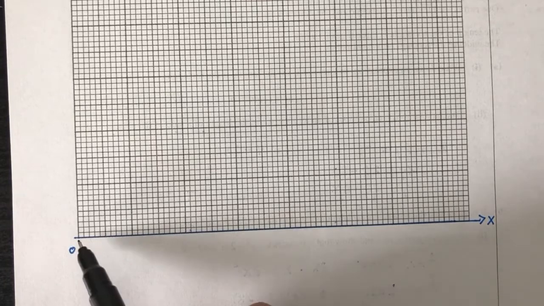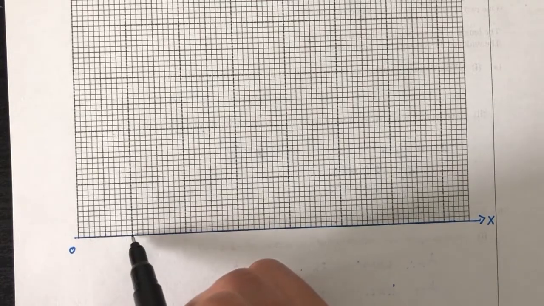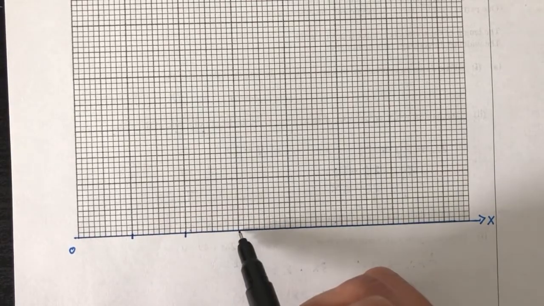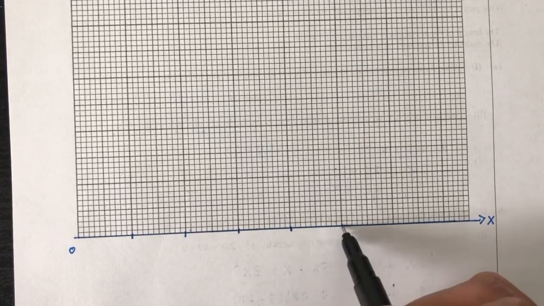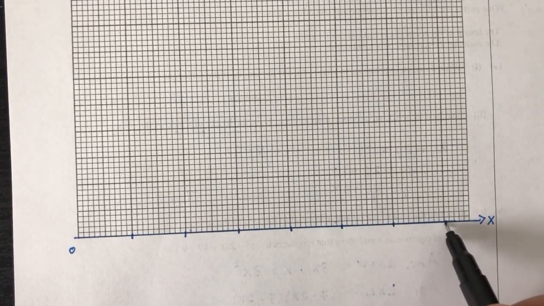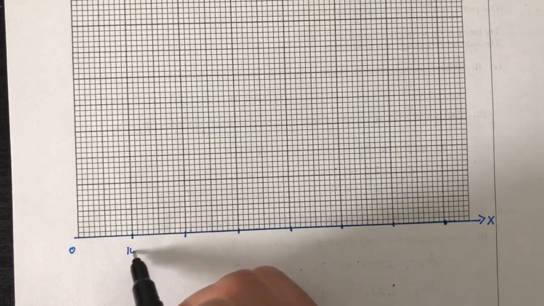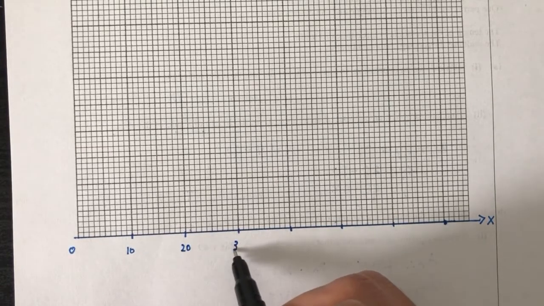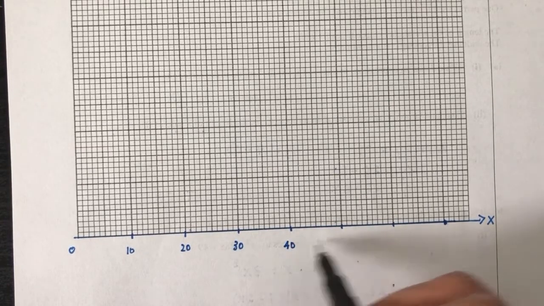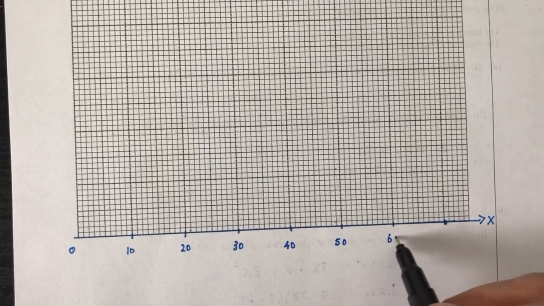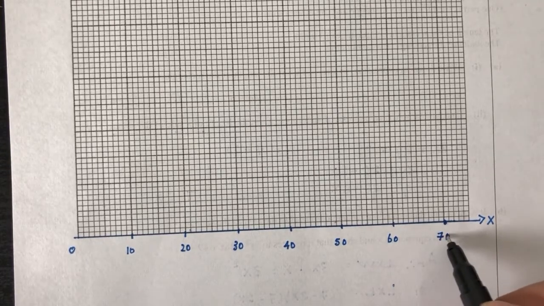And we have to use 2 centimeters to represent 10 years. So 10, 20, 30, 40, 50, 60, and 70 years.